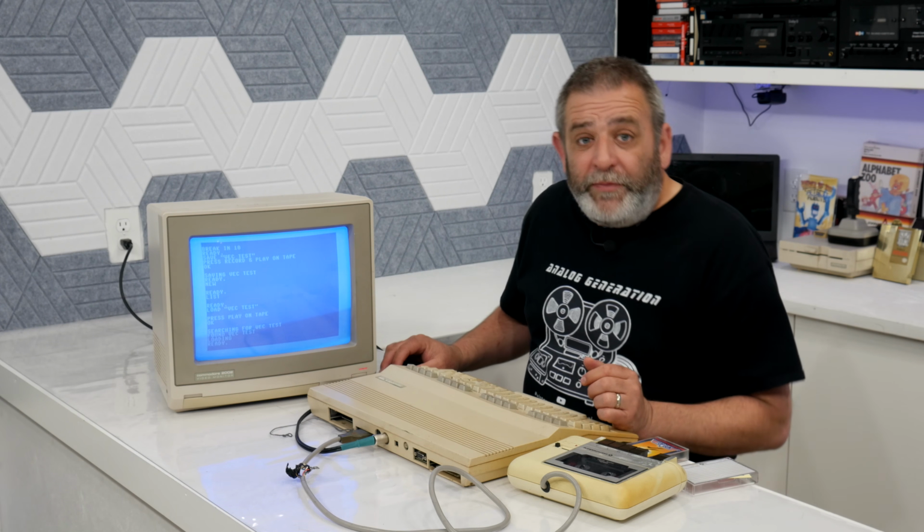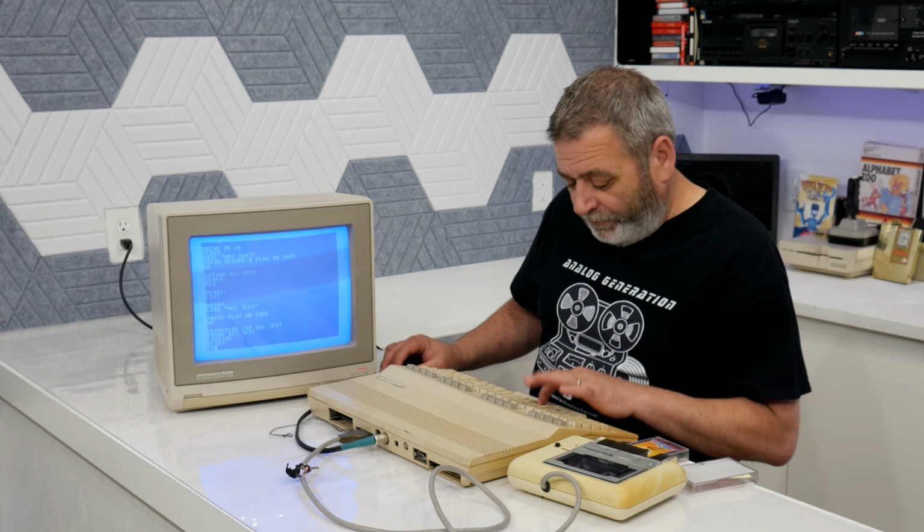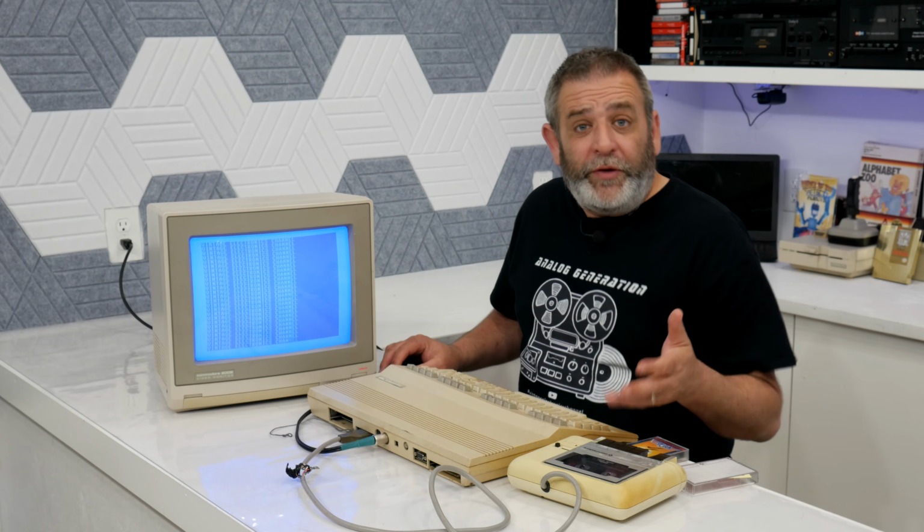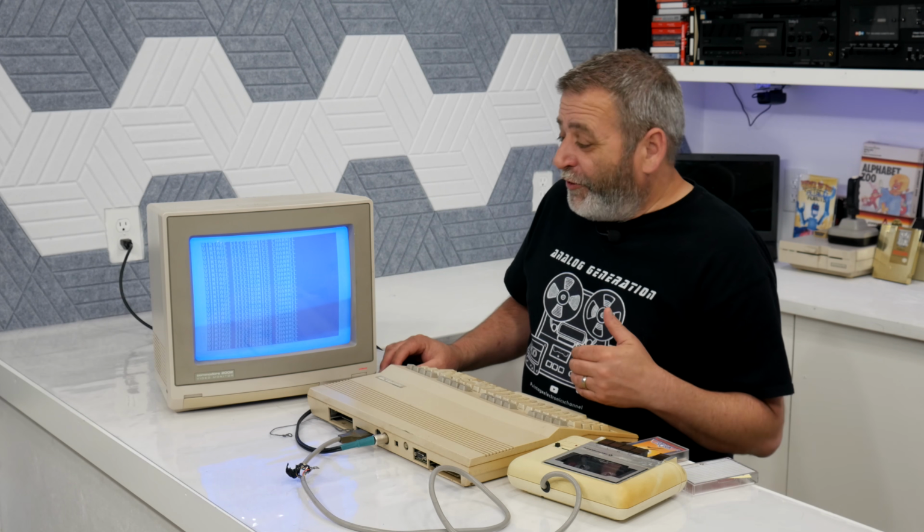All right, looks like it's ready. So if we run it, all right, it looks like that worked. We saved a program to the cassette and loaded it back. So that took a while.